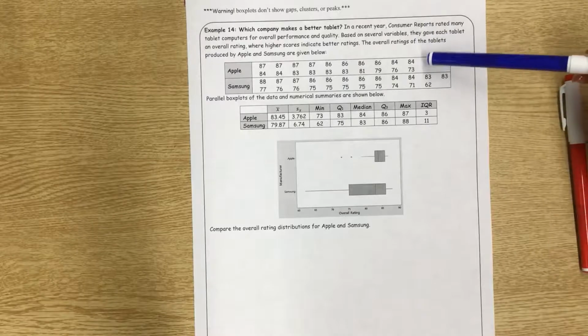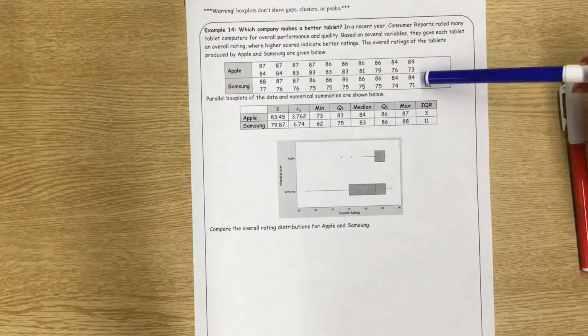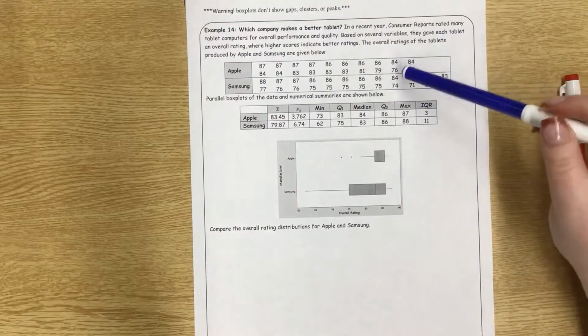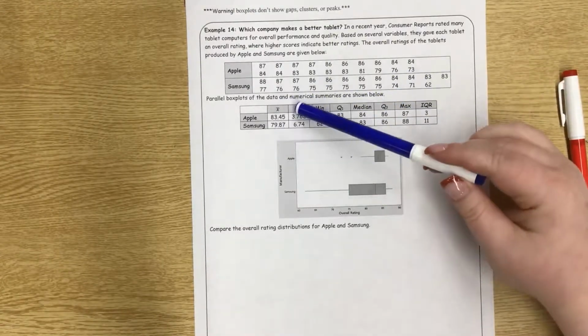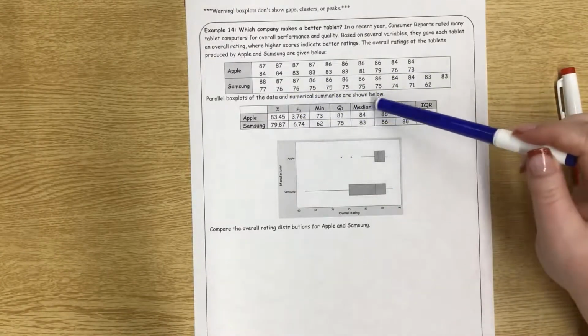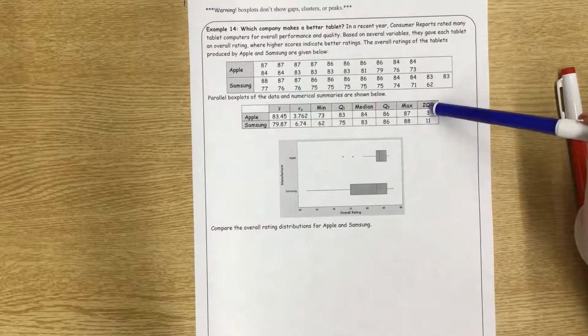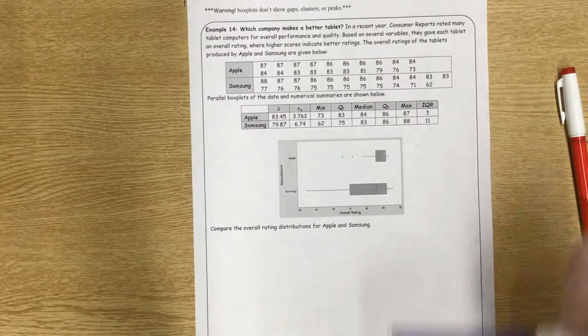So we have all of these data points here and all of these data points here. And then we have individual data from what we have here. So we know that the means are here, standard deviation, and then we have the 5-number summary. And look at this, we don't even have to do math to find the IQR. They're right here.